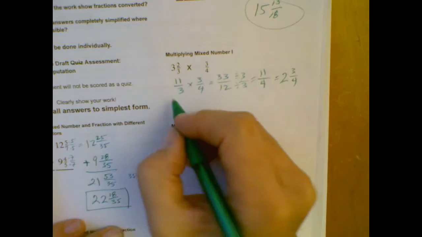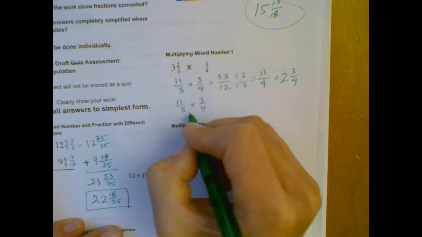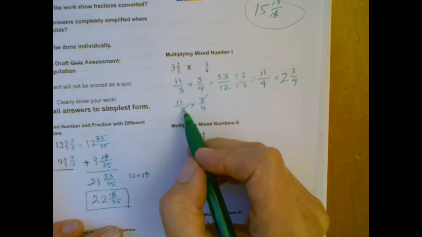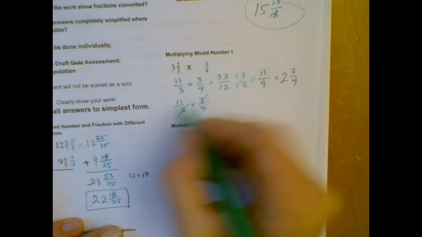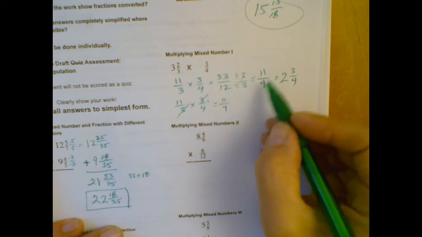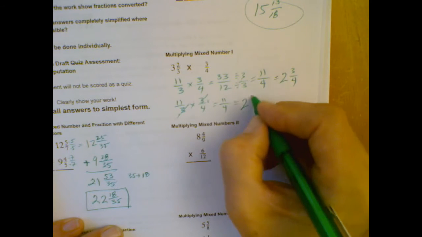However, I can come back here and I notice that I have the same factor in top and bottom. And if I simply cross those out, which I can do because 3 divided by 3 is 1. 11 times 1 is 11. 1 times 4, and I have the same thing here, 11/4, which is going to simplify once again to 2 and 3/4.